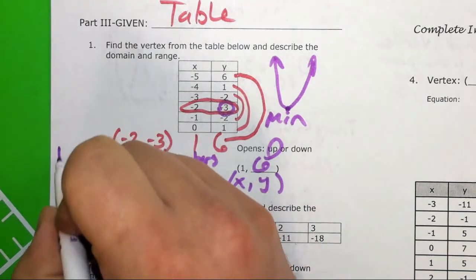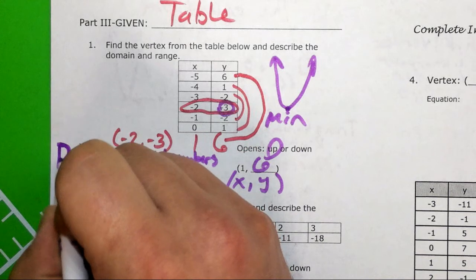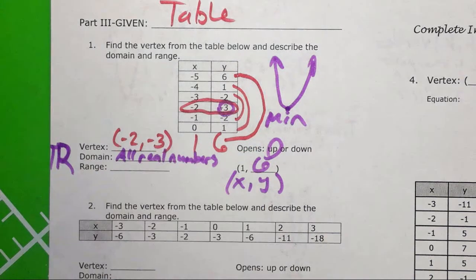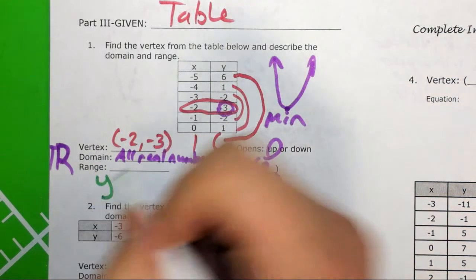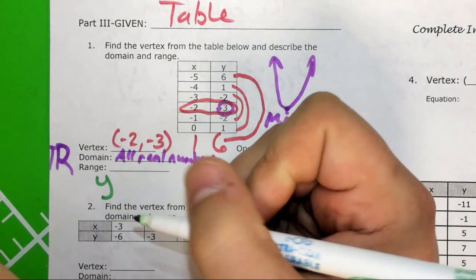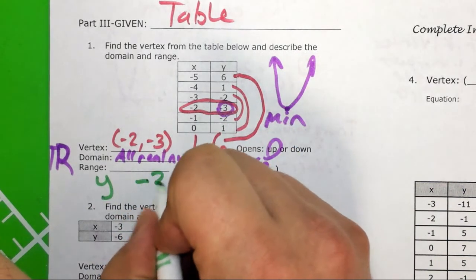Okay, we can also use that big R thing that I showed you guys. Big R. Okay. The tricky one is the range. Again, we're going back to that y value of the vertex. It's going to be y. We've got that y value of the vertex, negative 3.